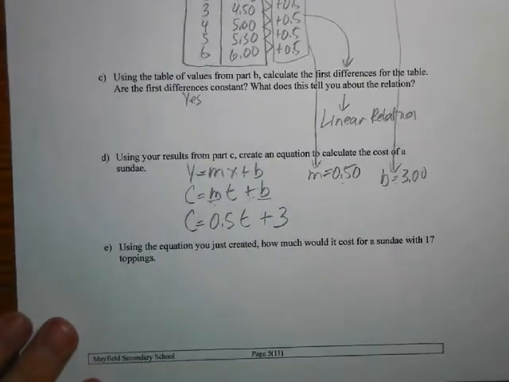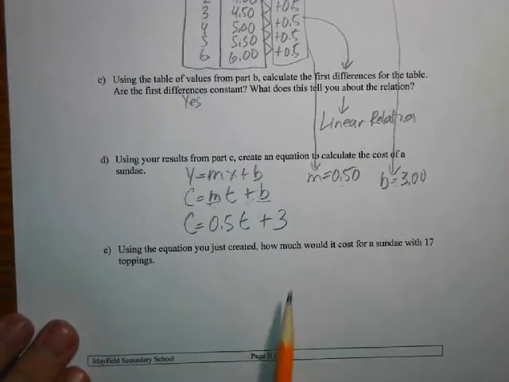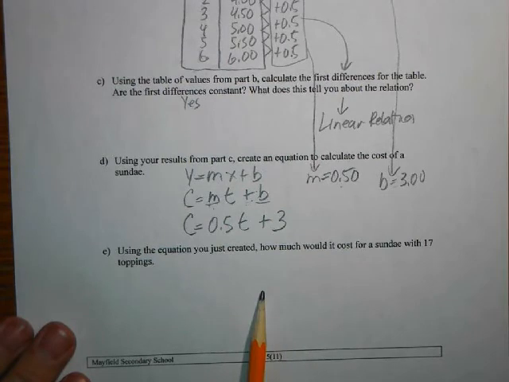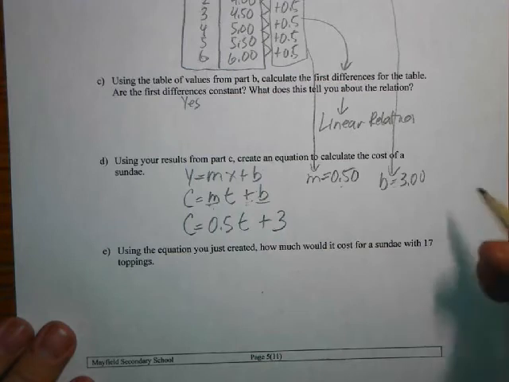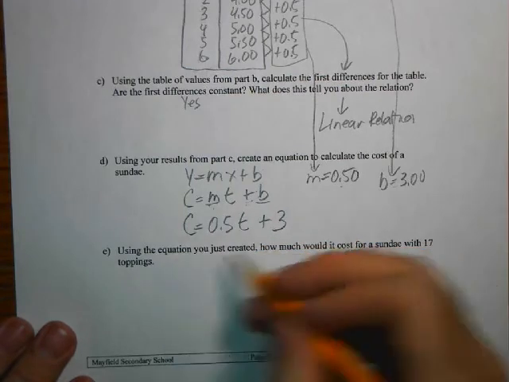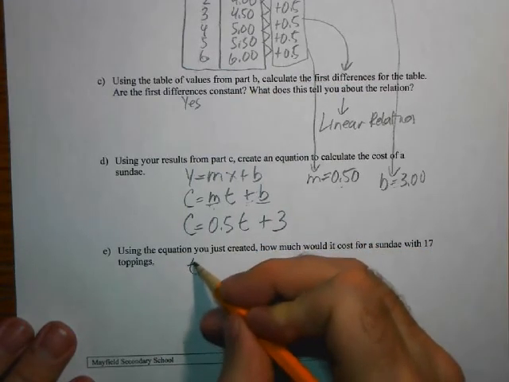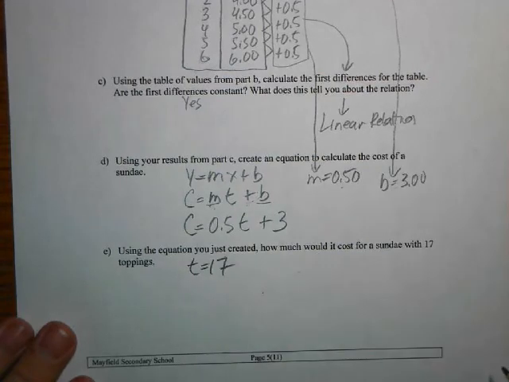All right, and now we're actually going to use this equation. We want to find out how much it would cost for a sundae with 17 toppings. That sounds pretty intense. So 17 toppings, the number of toppings is t, so t is equal to 17.